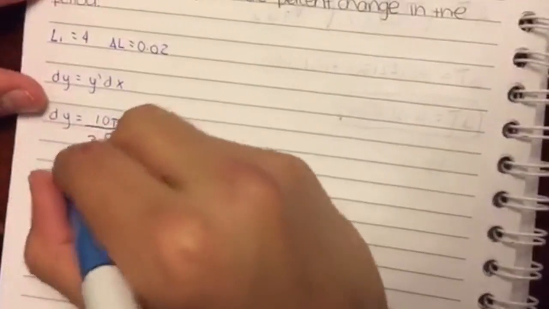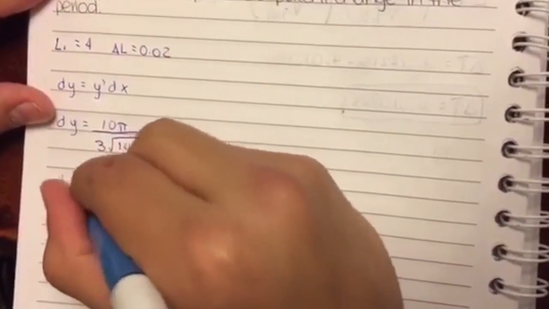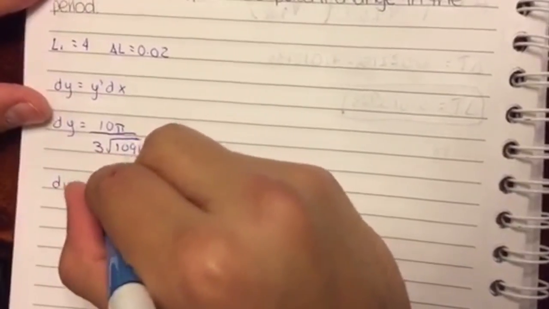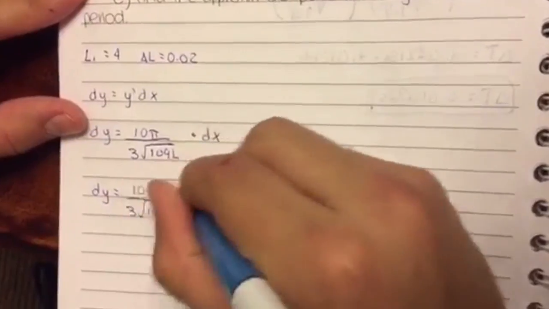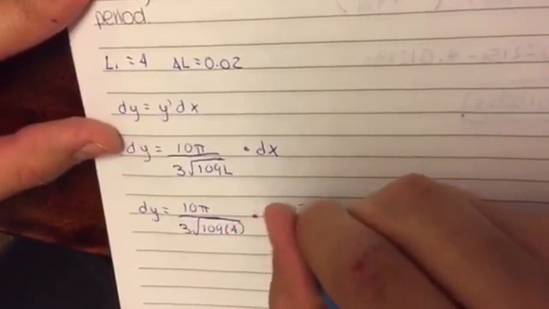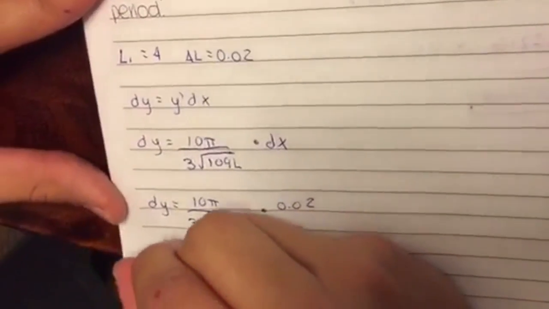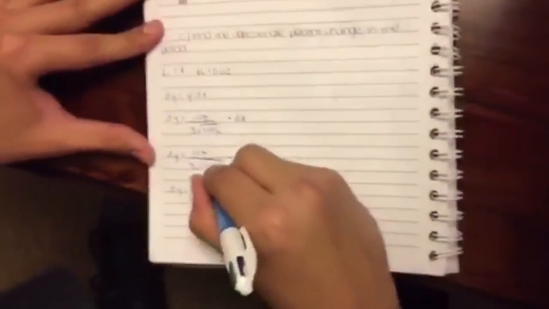So we place that in our formula and then place the values, and it will be dy equals 10 pi over 3 times the square root of 109 times 4, and all that times 0.02, which will give us a final answer of dy equals 0.01003.